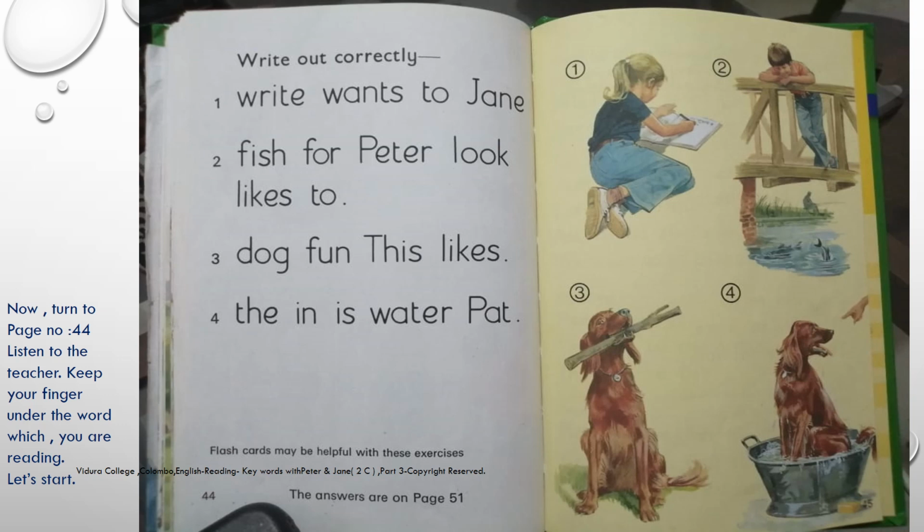First one, write, wants, to, Jane. Let's rearrange. Jane wants to write. Now read with me. Jane wants to write.